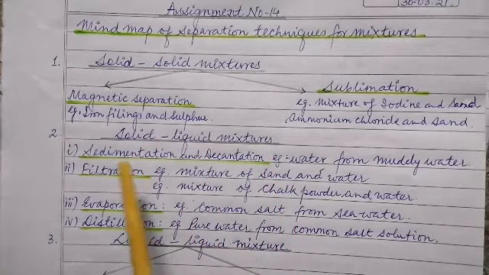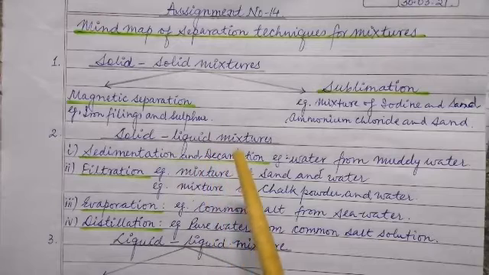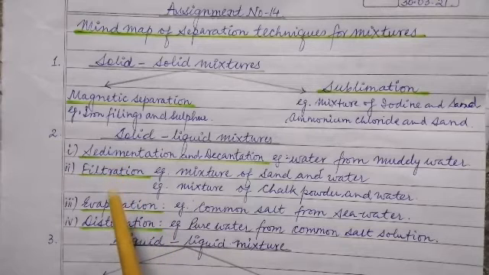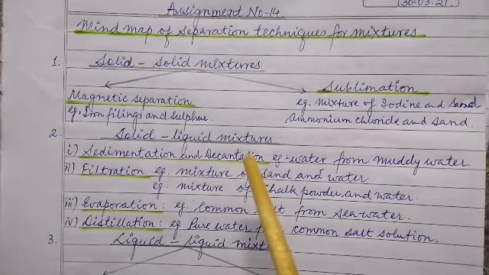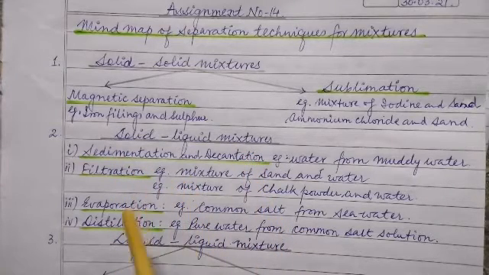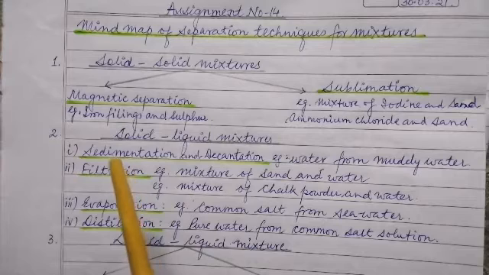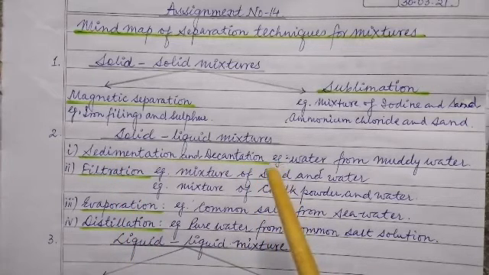Now, suppose the mixture is a solid in liquid mixture. So a solid is dissolved in, let's say, a liquid, maybe water or any other solvent. There are various methods for separation of these types of mixtures: sedimentation and decantation, filtration, evaporation, distillation, etc. Let us discuss the first one: sedimentation and decantation.